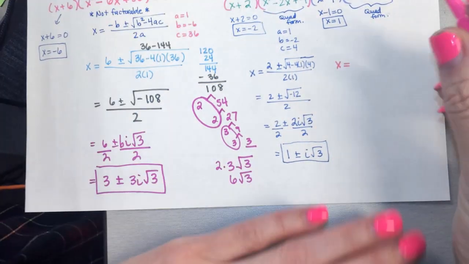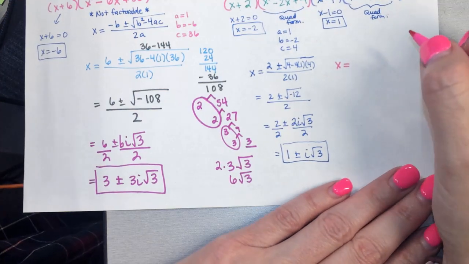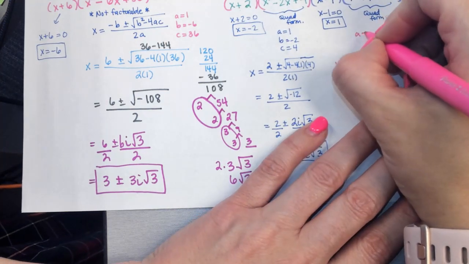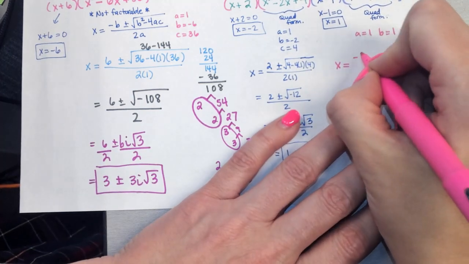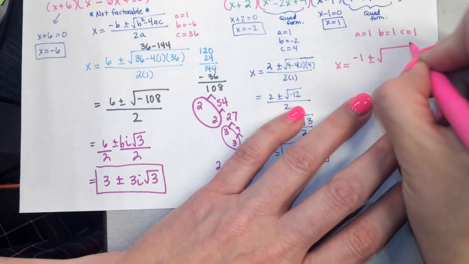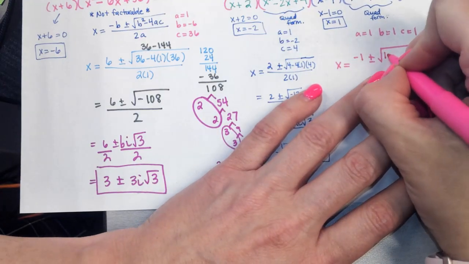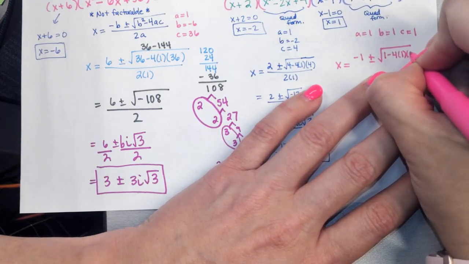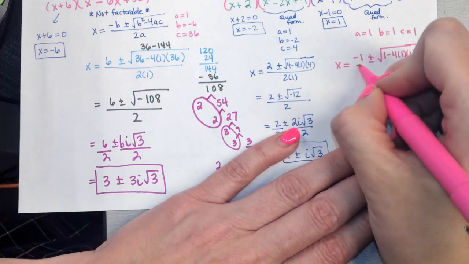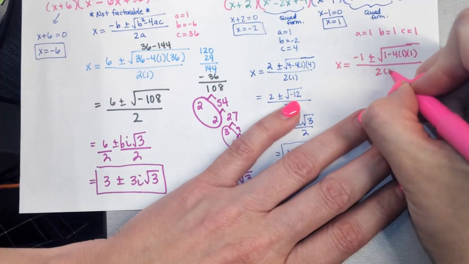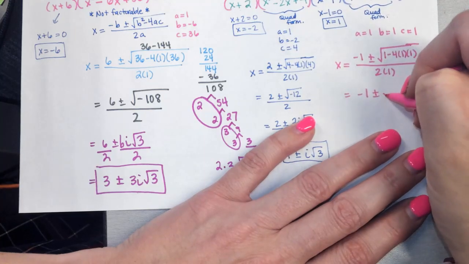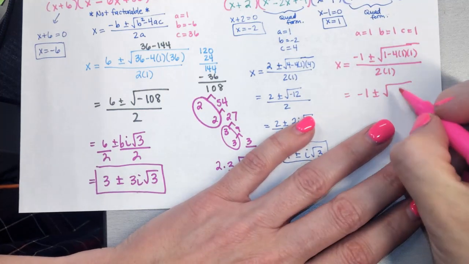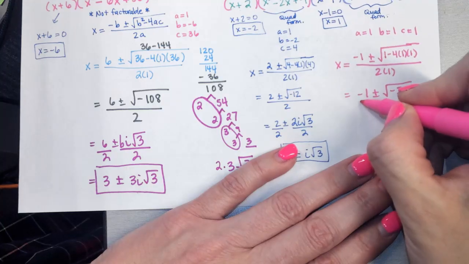Okay, and then for this one, you have x equals, your a is 1, your b is 1, your c is 1. So the opposite of b plus or minus b squared, so 1 minus 4ac, okay, divided by 2a. So negative 1 plus or minus 1 minus 4 is negative 3.